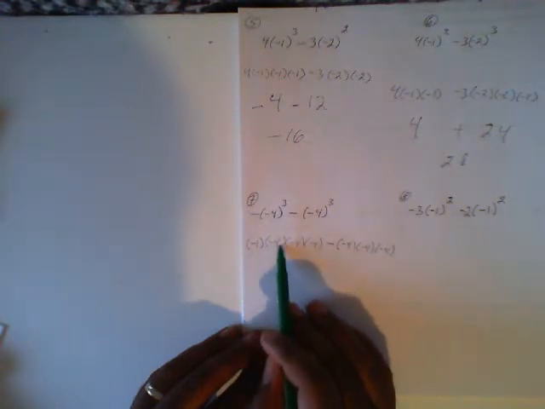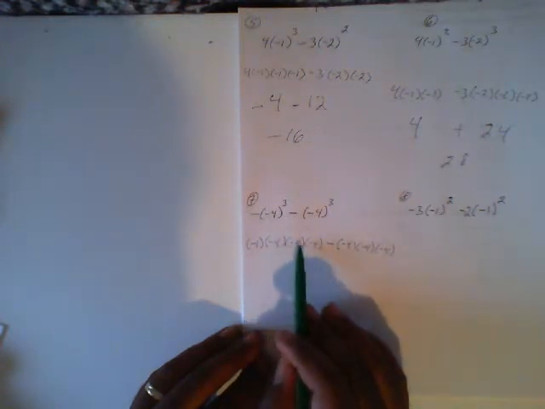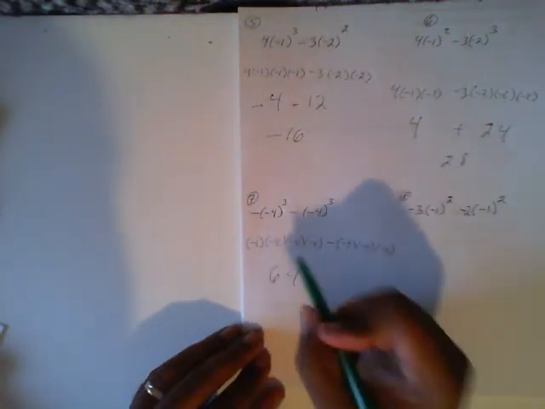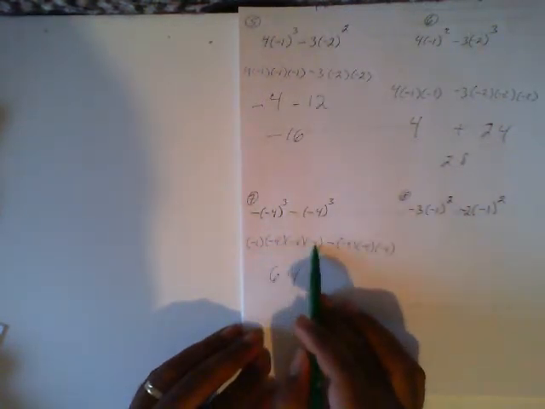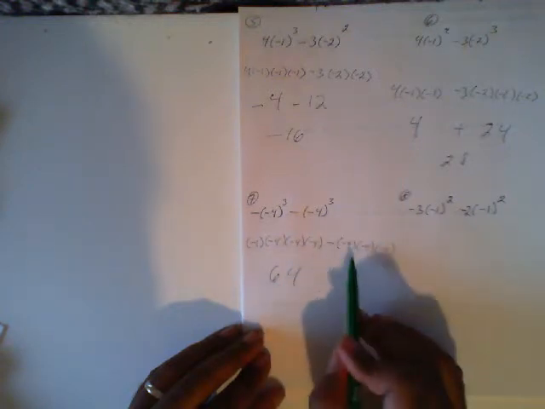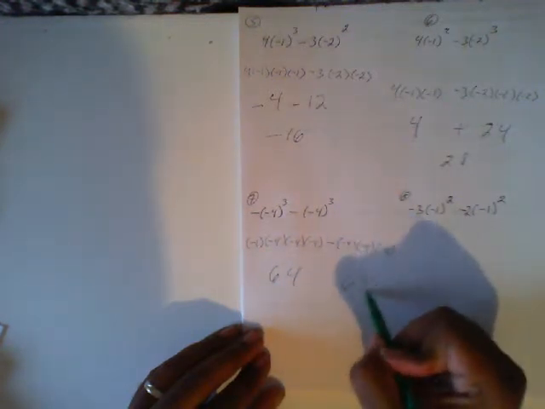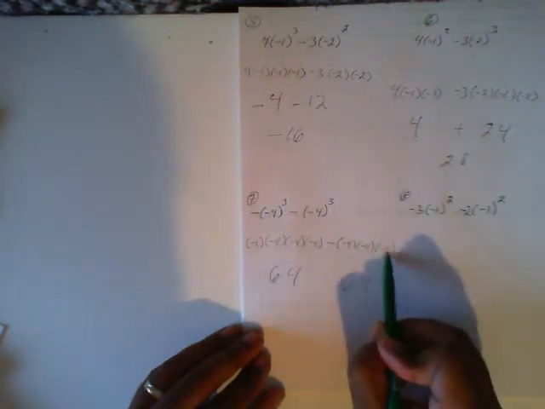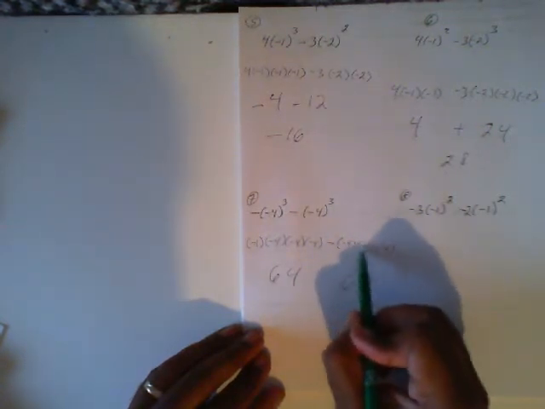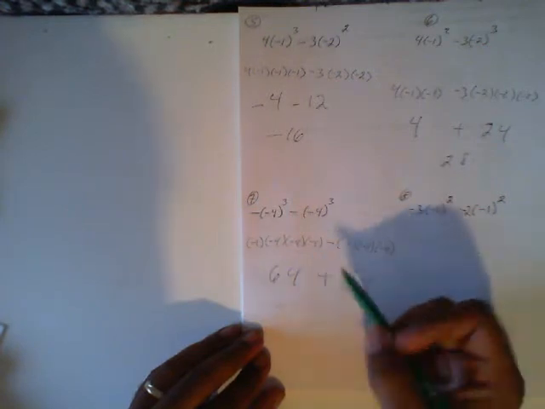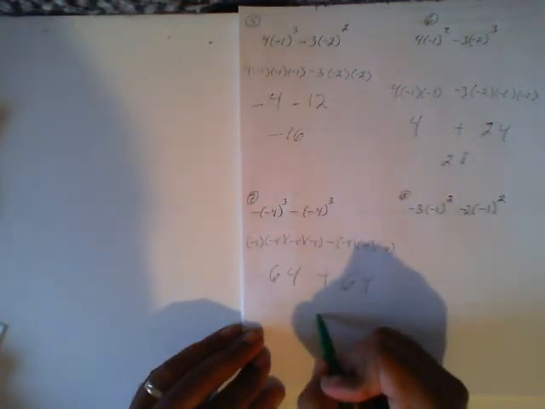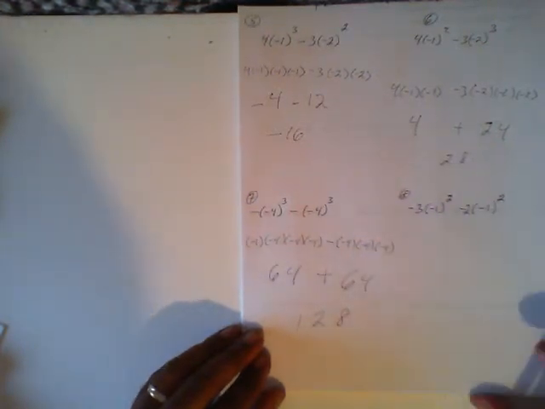So 1 times 4, well, basically it's going to be 4 times 16, which is 64. And I have 1, 2, 3, 4 negatives, which is positive. Here I have 4 times 16, which is 64 as well. And I have 1, 2, 3, 4 negatives, which is positive. And so when I add these, I'll get 128.